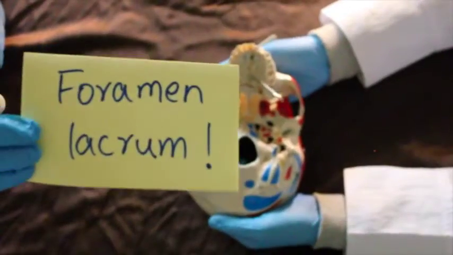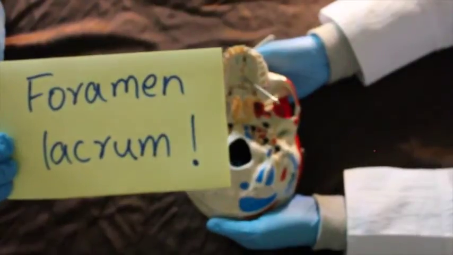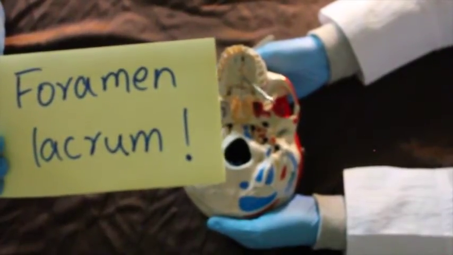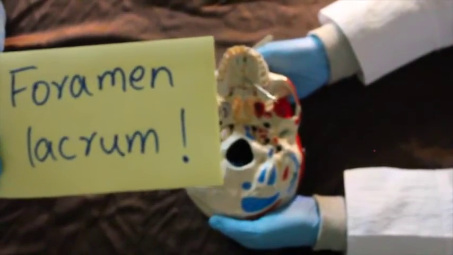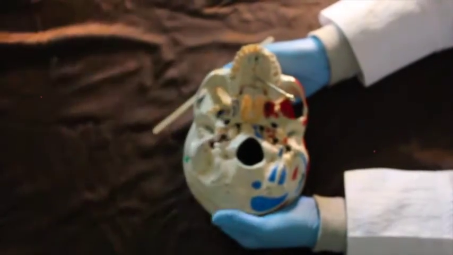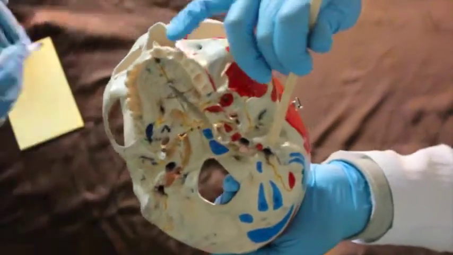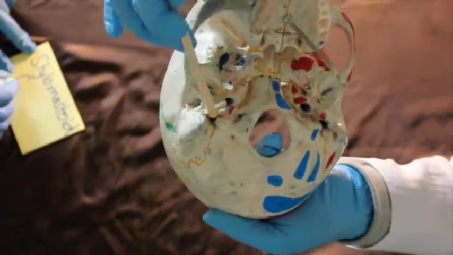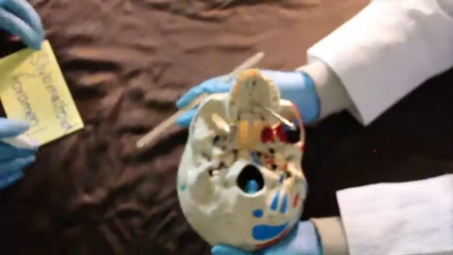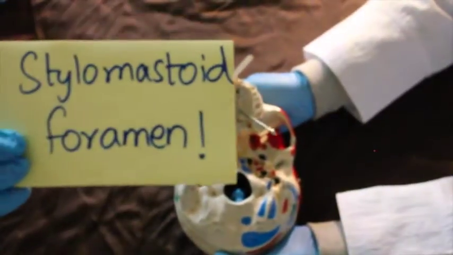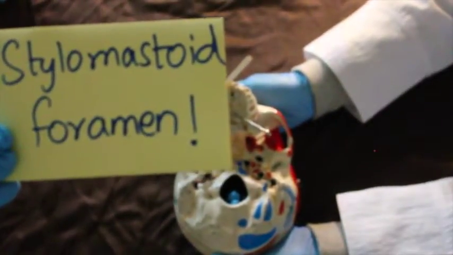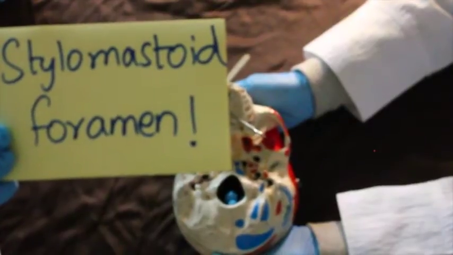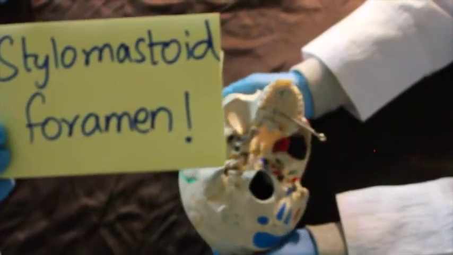Foramen lacerum is a jagged slit extending between the sphenoid and the petrous portion of the temporal bone and containing the auditory tube. Stylomastoid foramen, between the mastoid and styloid process. The facial nerve passes through this foramen to control the facial muscles.